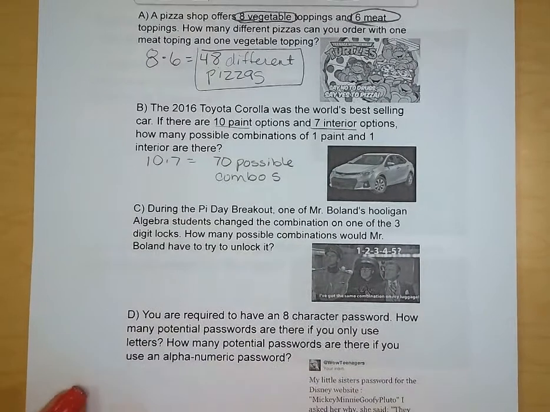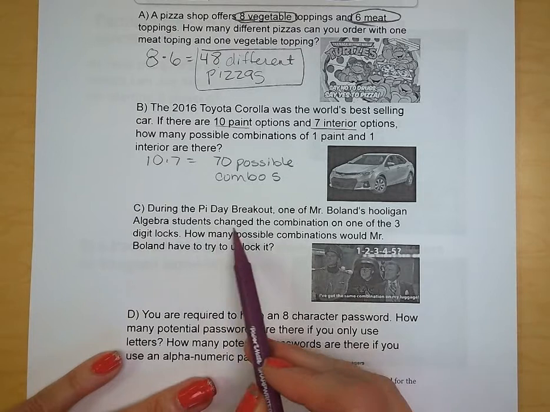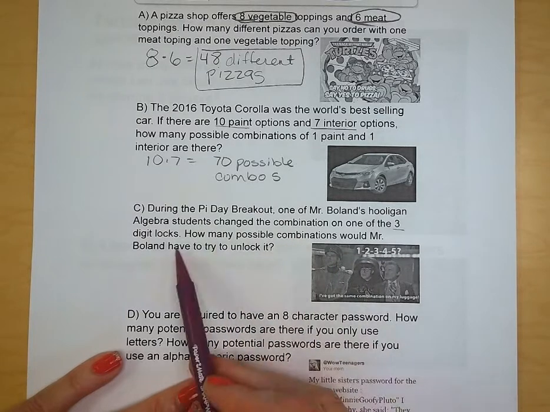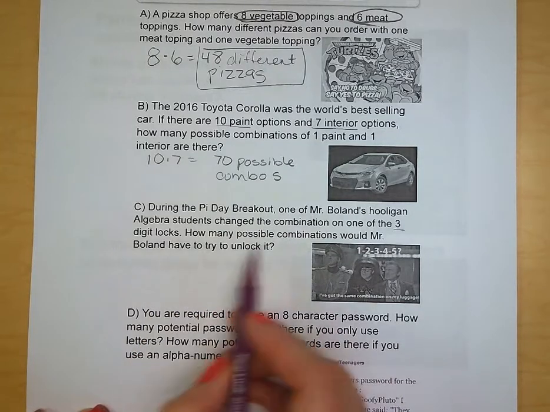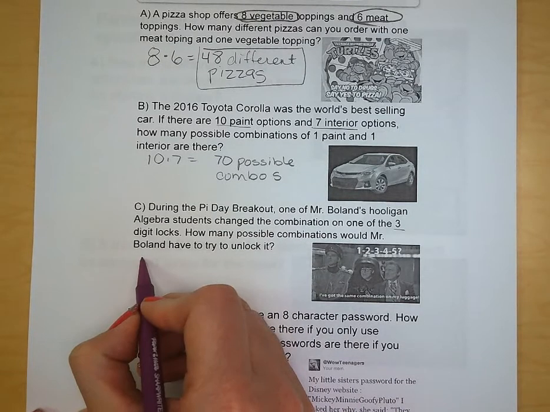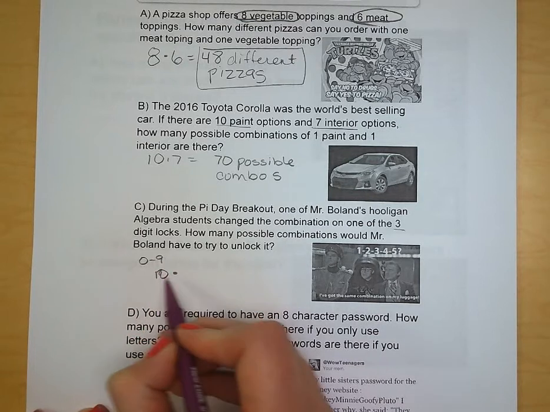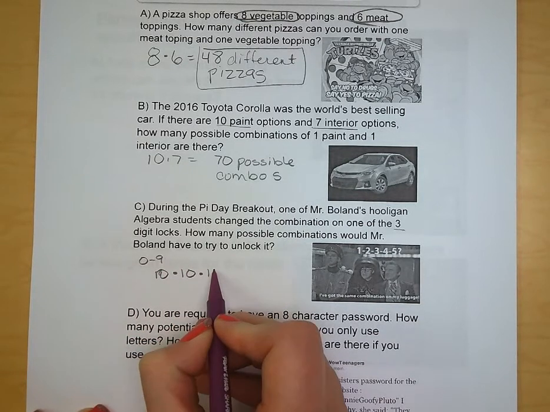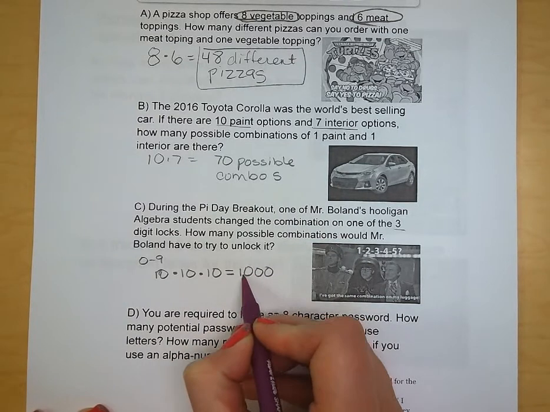Letter C, during the Pi Day breakout, one of Mr. Boland's hooligan algebra students changed the combination on one of the 3-digit locks. How many possible combinations would Mr. Boland have to try to unlock it? Well, if we remember, those combinations had 10 digits. They were 0 through 9. So we've got 10 times 10 times 10, which is 1,000 combinations.